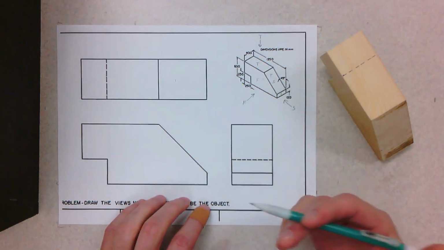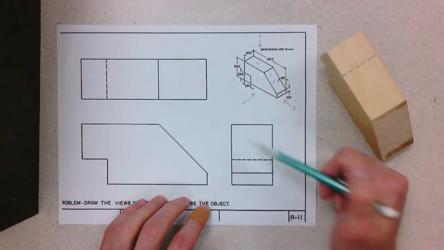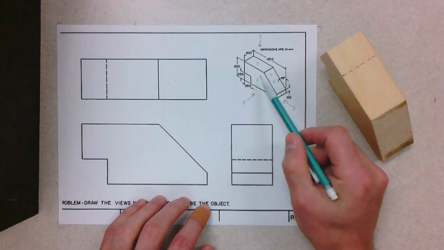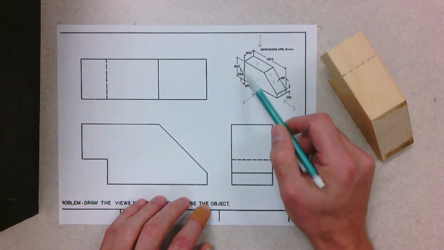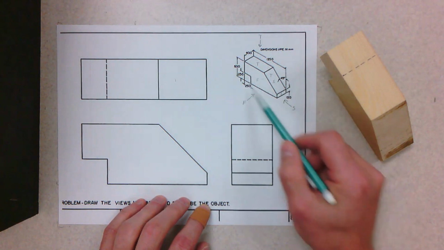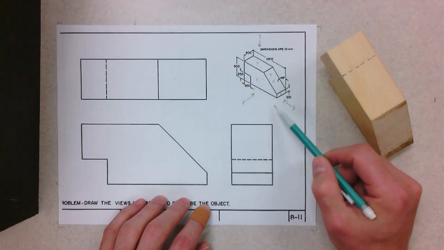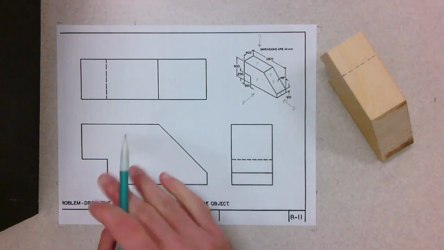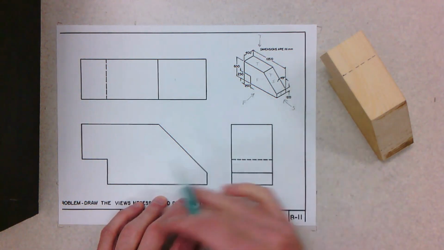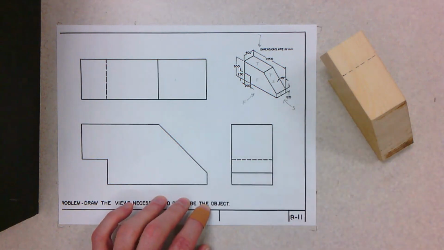All right, and so the first main thing with a multi-view drawing is it's done in 2 dimensions. When you think about this isometric over here, we can actually see all three dimensions together. We have the height that goes up and down, the width that goes left to right, and the depth that goes front to back. With a two-dimensional drawing, we only have two of those 3 dimensions, and we'll explain those a little bit later.